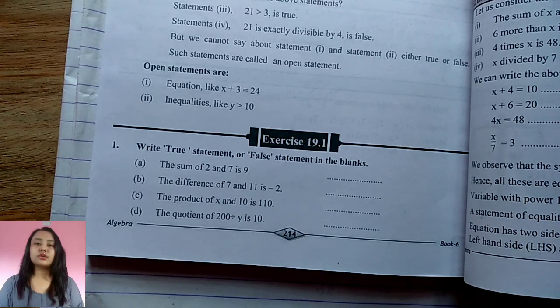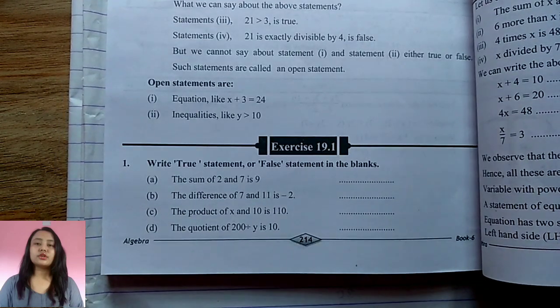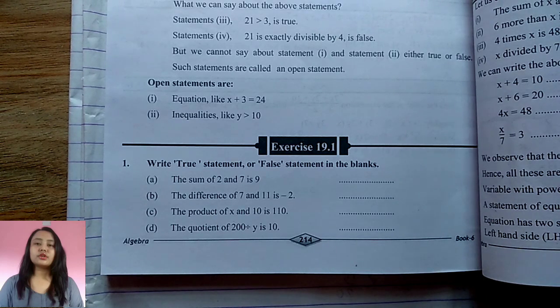Dear students, welcome to class 6 maths online class, and today we're going to discuss exercise 19.1. This is about linear equations and inequalities. The much important thing that we need to understand here is about the mathematical expression: how the statements are given and how you have to express them in a mathematical equation.